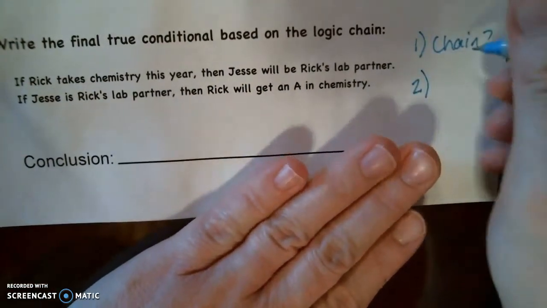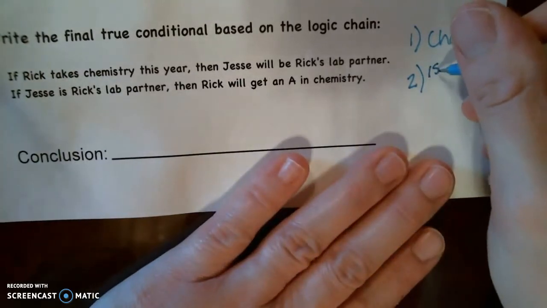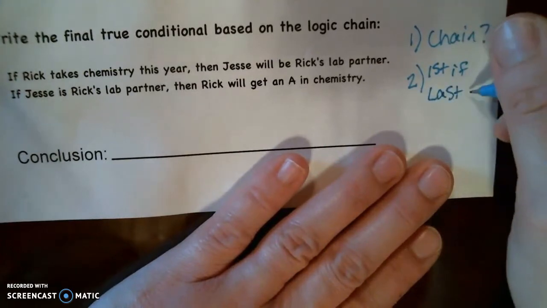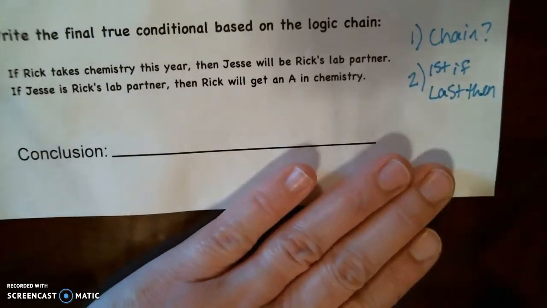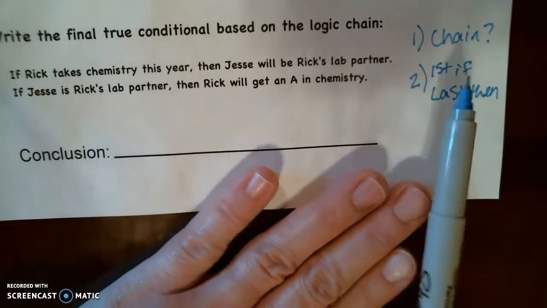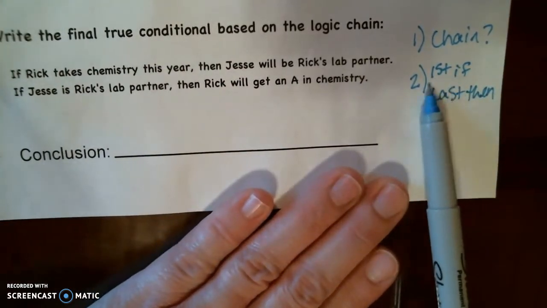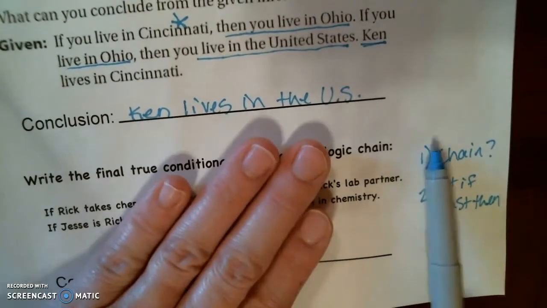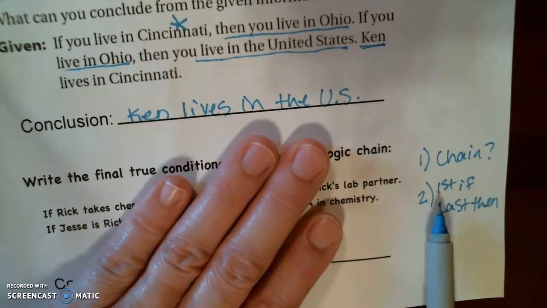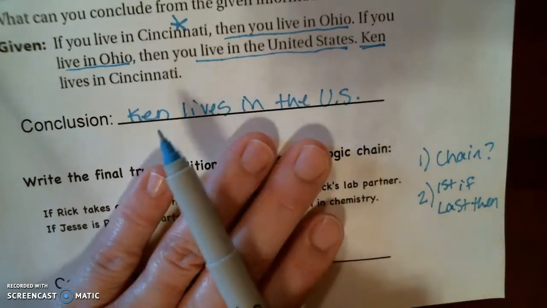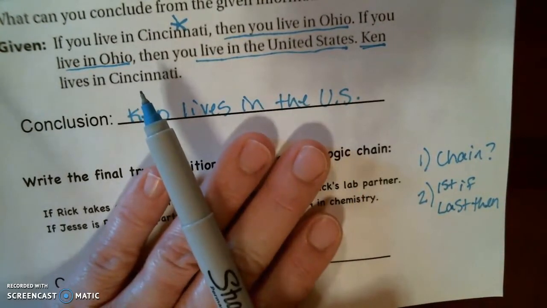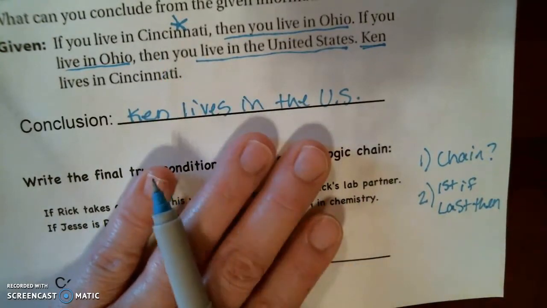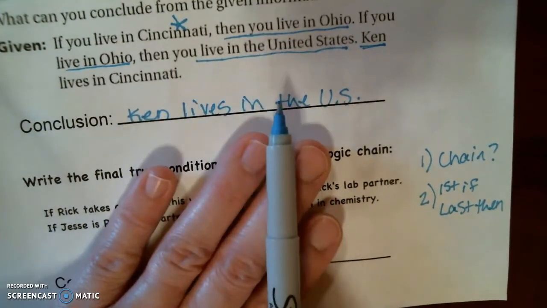And the second part is we have to start with the first if and the last then. Okay, so we need to write a sentence. If we're given the first if, then we can ignore it, writing it down, which is like this one here, right? So we were able to make the chain, then they were giving us something from the first if. Okay, so the first if, Ken lives in Cincinnati, then we have to state something about the last then: he lives in the United States.